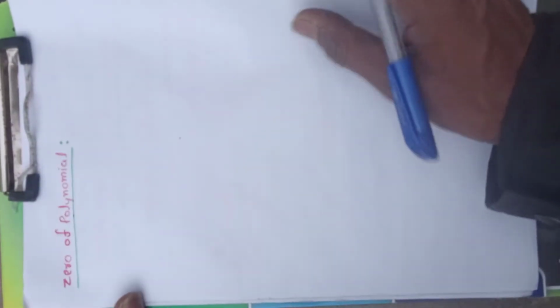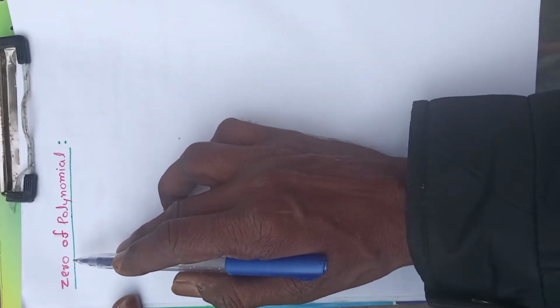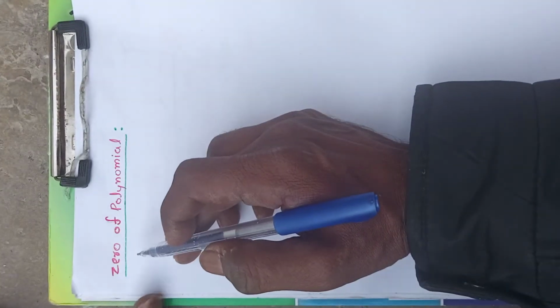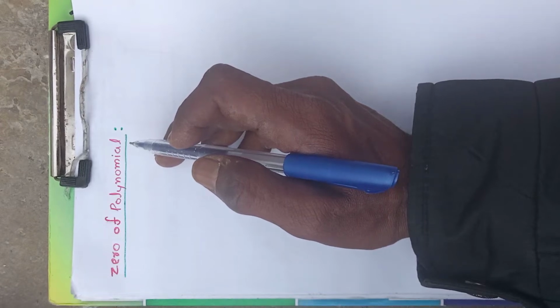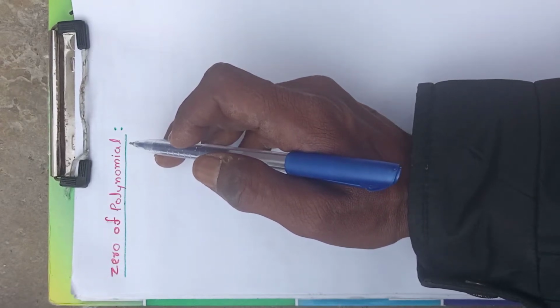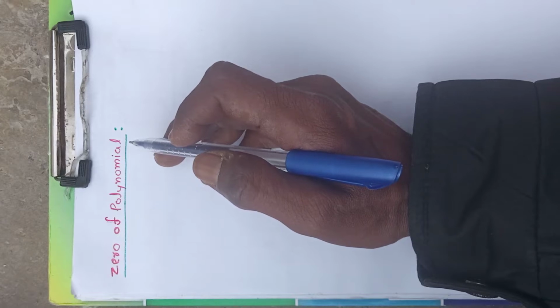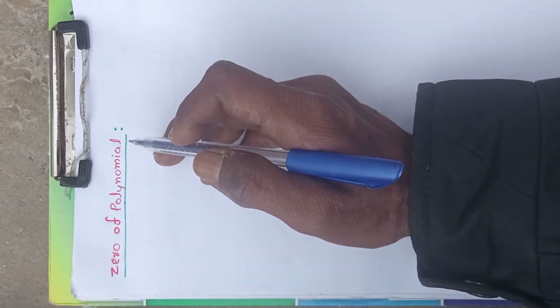Today in this video we are going to discuss the zeros of polynomials. The number of zeros of a polynomial depends only upon the degree of the polynomial. If the polynomial is of the first degree, then there must exist one zero of the polynomial. If the polynomial's degree is 2, then there must exist two zeros. If the polynomial's degree is 3, then there must exist 3 zeros. That means the number of zeros of a polynomial depends only upon the degree of the polynomial.